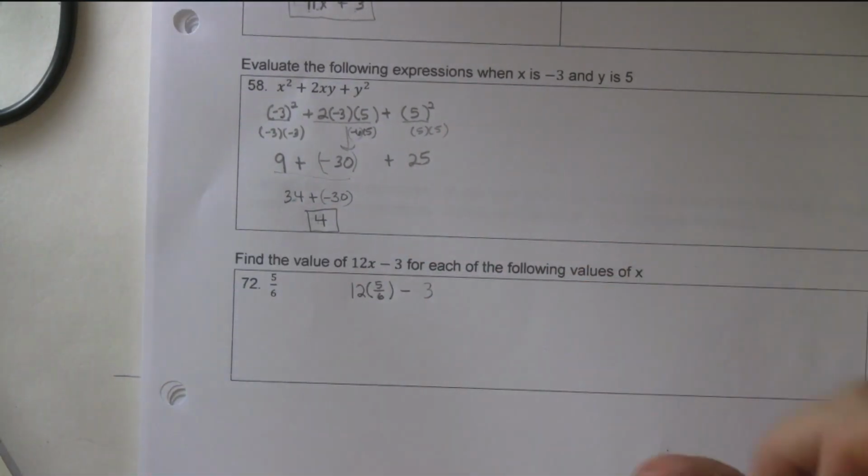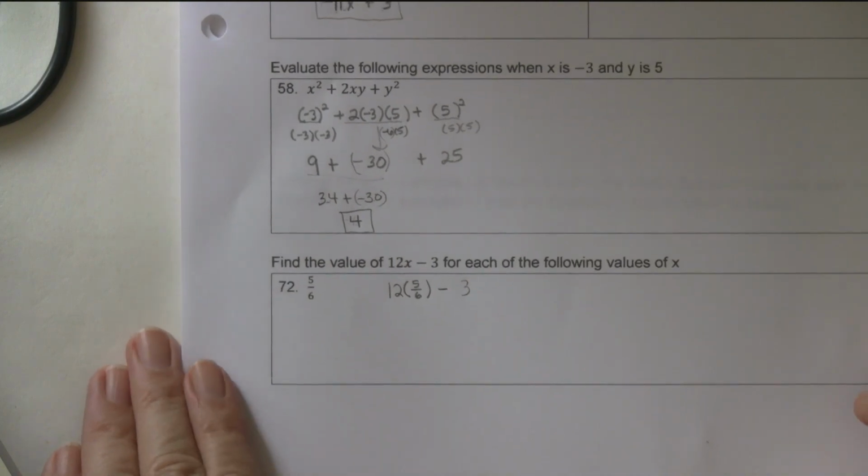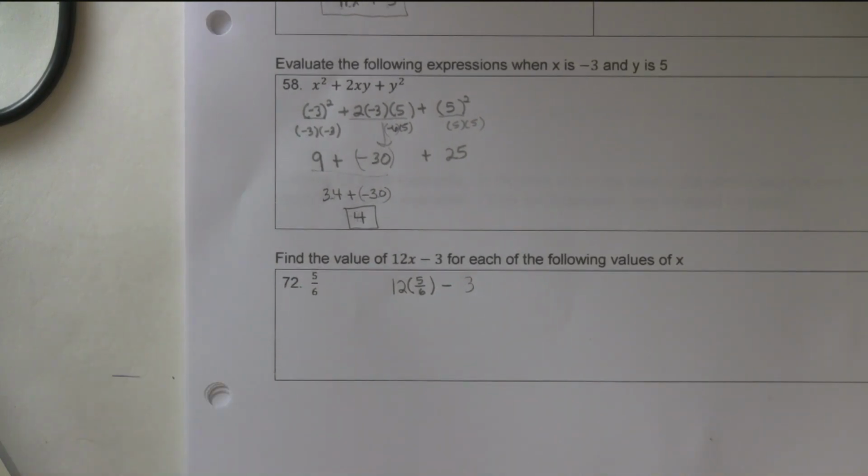That's an eraser mark. And I was looking at it, and I tried to erase it off my screen. I don't know why I did that.